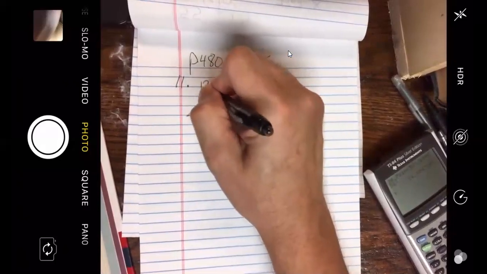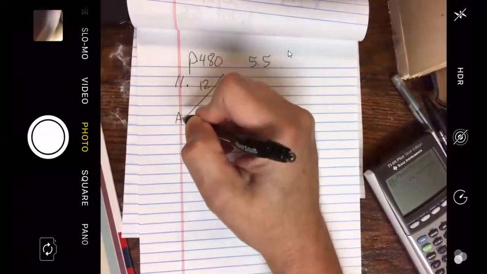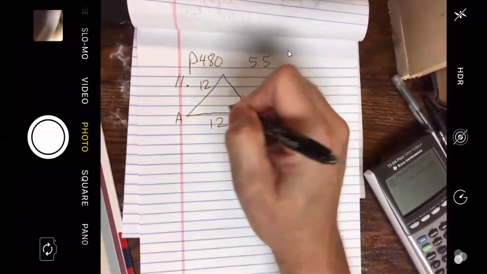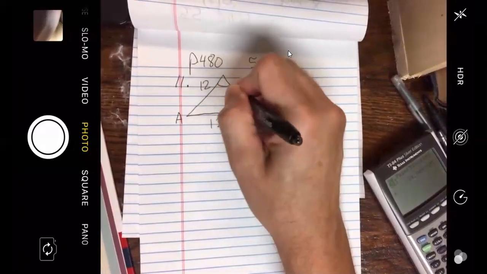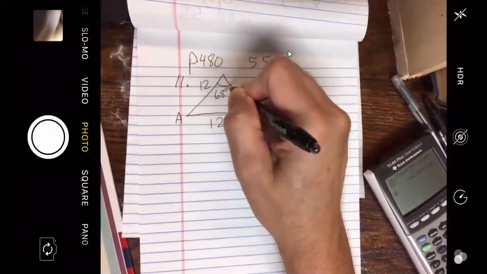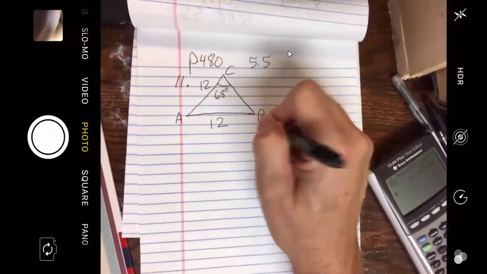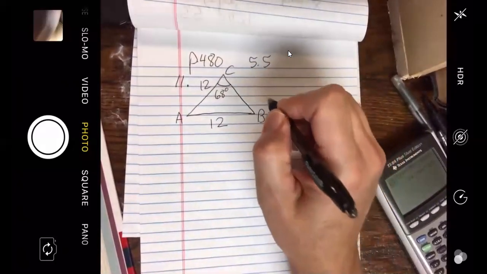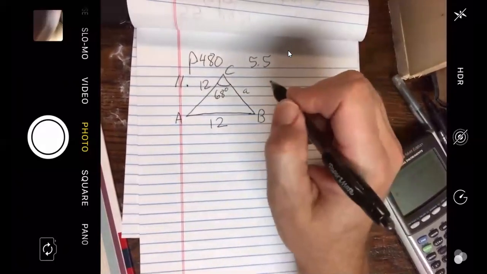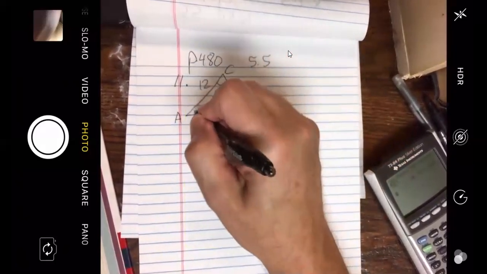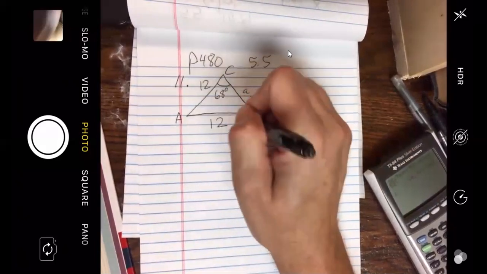Put a 12 there, call this angle A. 12 here, call that 68 degrees. Put a C there, and a big B there. Call this little side a. This would be angle A and angle B.